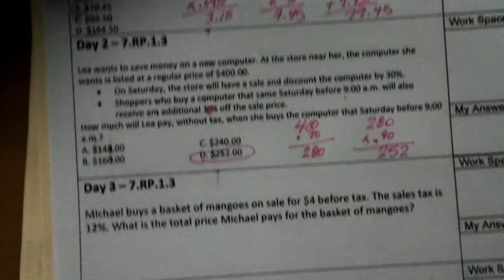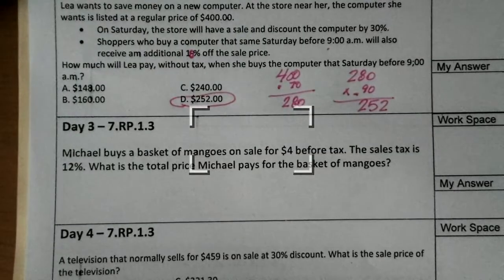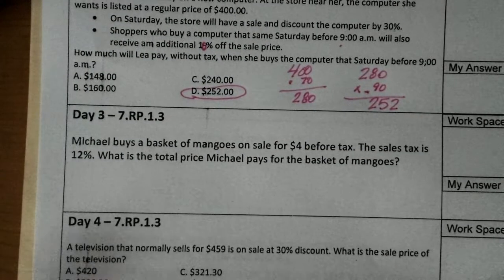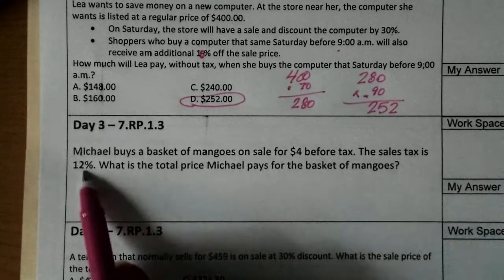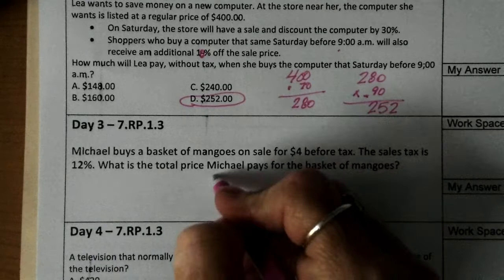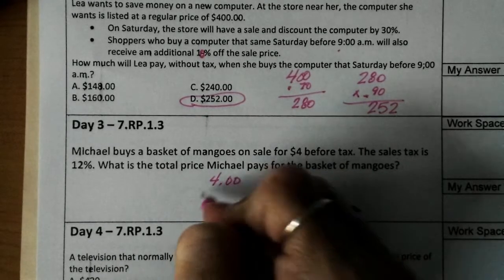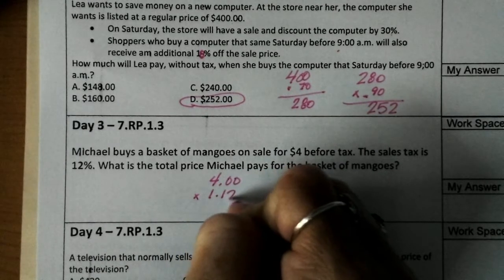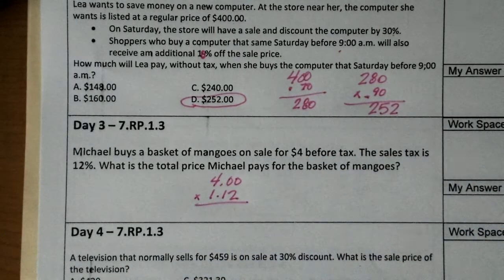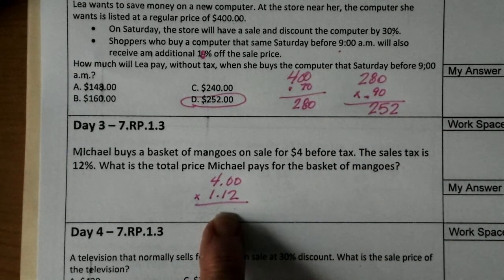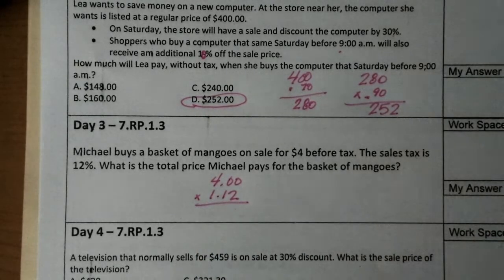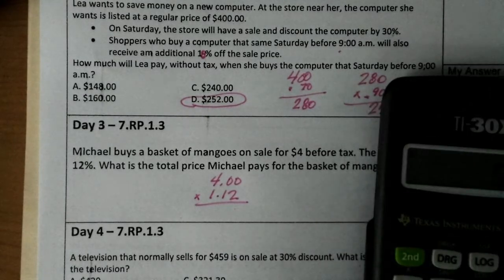And then the last one, Michael wants to buy a basket of mangoes on sale for $4 before tax. The sales tax is 12%. So that is a percent of increase. So you would multiply the 4 times 1.12, and I believe that's 48 cents, if I'm right.